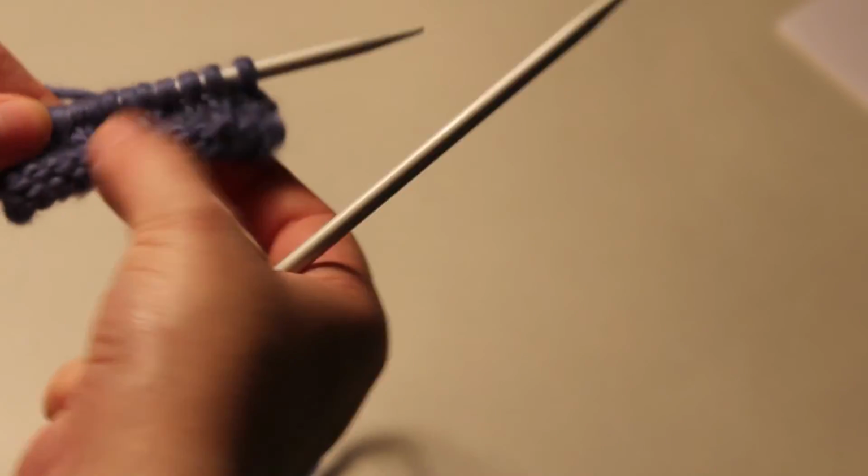And the next row is just purl, so I'm just going to purl back and return. The next row is going to be exactly the same. And you should start to see some distortion in your row down here.